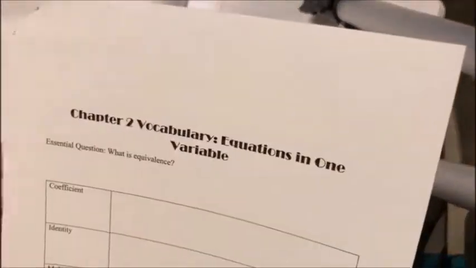On page 38, you're going to take your Chapter 2 vocabulary and glue it onto page 38. You want to try to make sure it's closer to the bottom so you have the opportunity to write at the top.